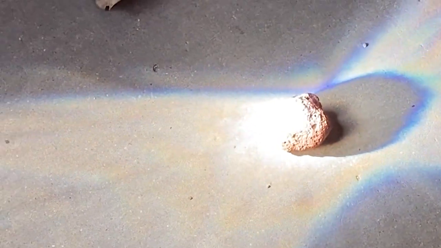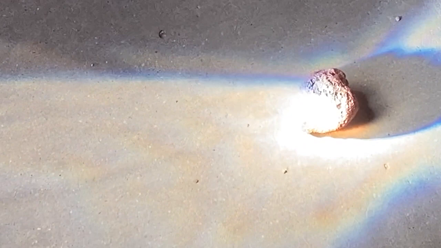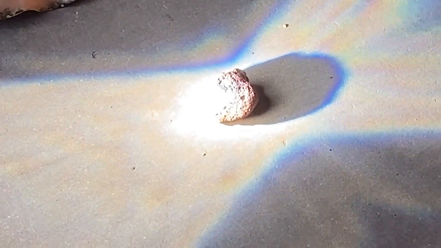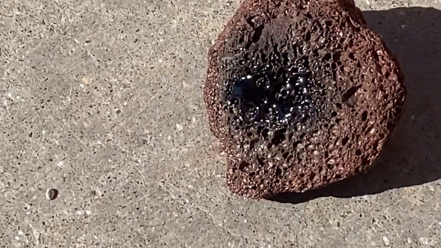Let's get to our lava rock. It may take a little bit to heat up. But we can see a little bit of the obsidian forming, melting our lava rock. And now we'll do the penny.